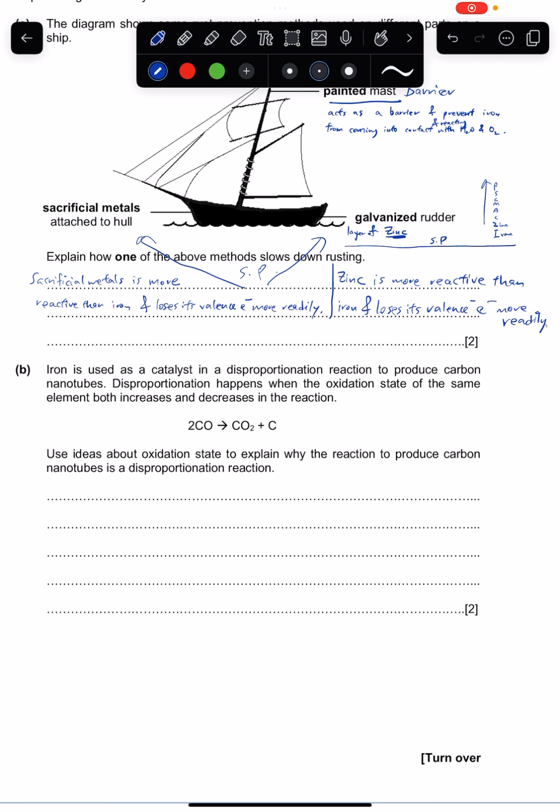And how do you get a second mark? Therefore, your sacrificial metal or zinc, depending which one you choose, will corrode, not rust, corrode in place of iron via your sacrificial protection. Alright? Okay, B, no need to do, we never learned that.